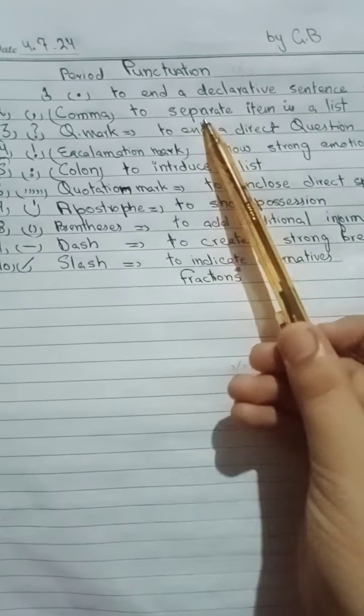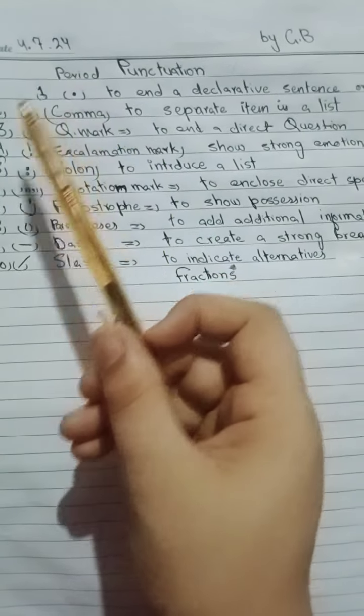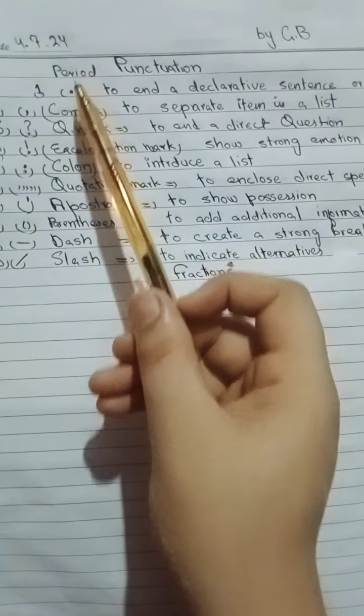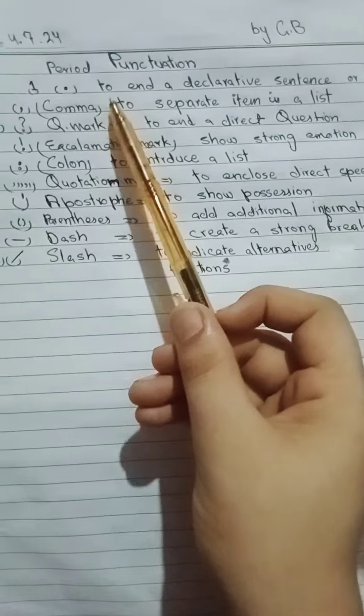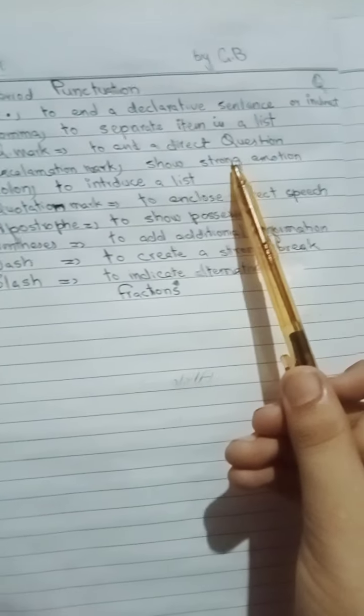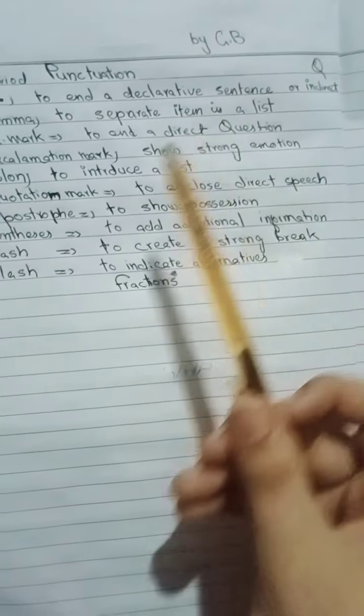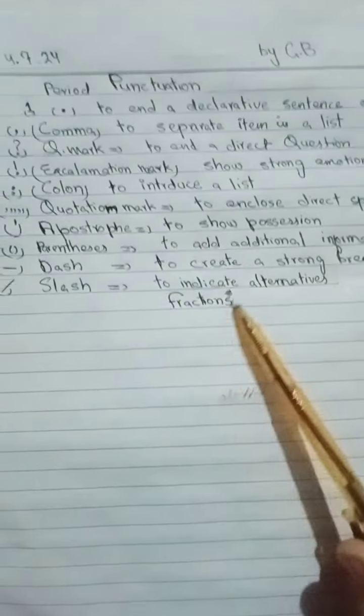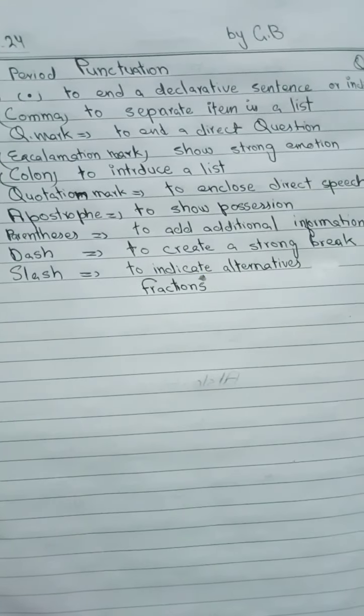Today we are going to learn how to use punctuation in grammar. First, punctuation is a period. A period is used to end a declarative sentence or indirect question. And second is the comma. A comma is used to separate items in a list.